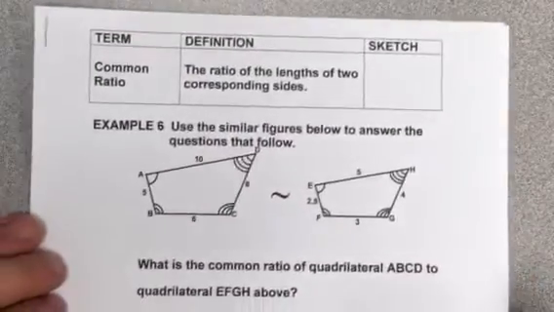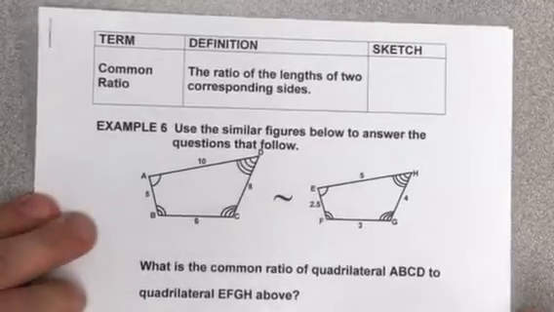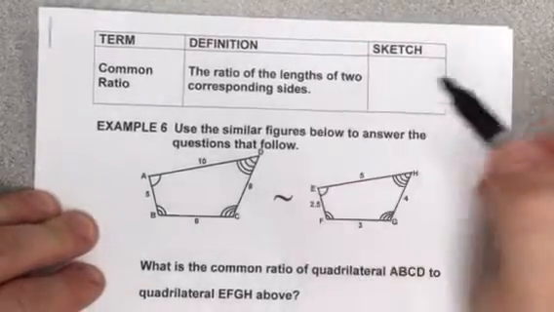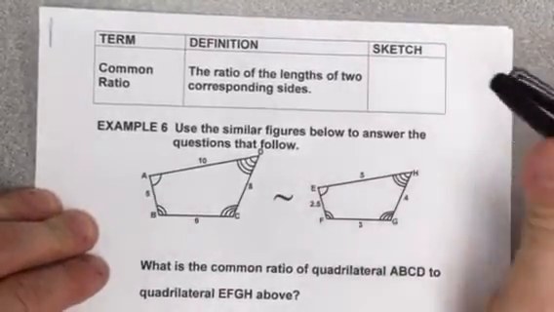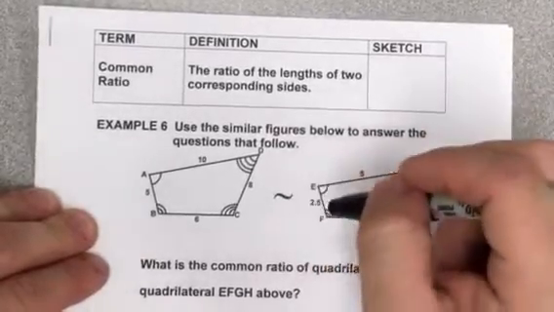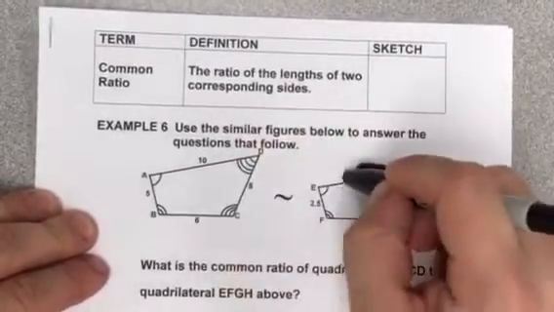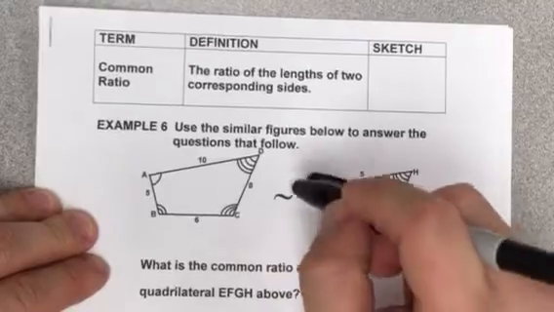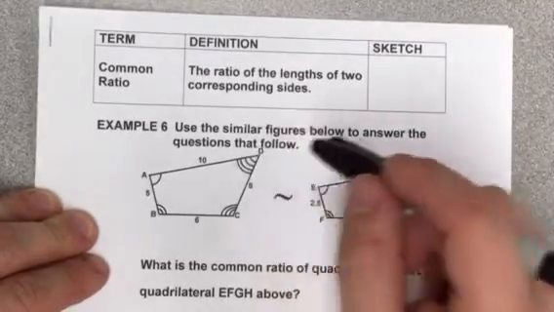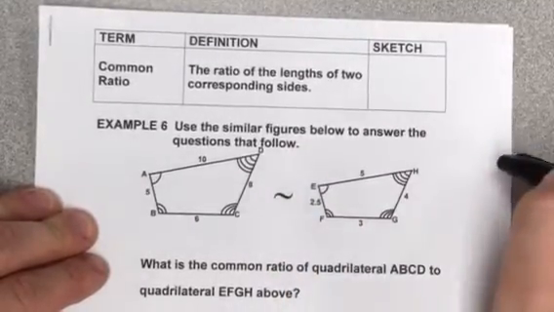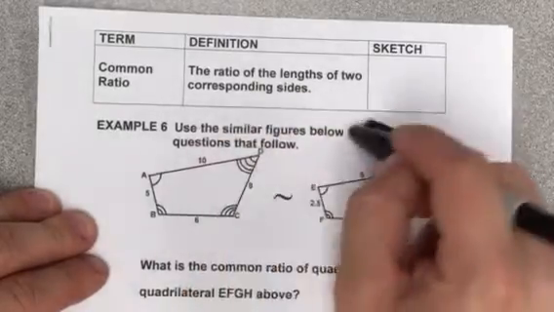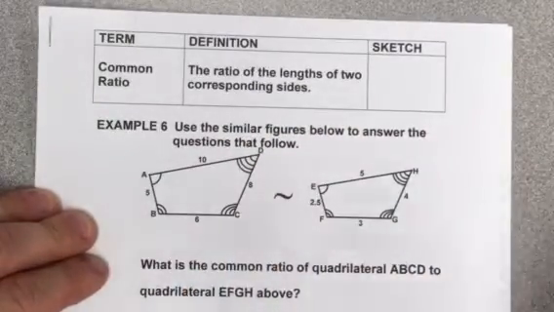So, looking on to the last page, talking about a common ratio. Okay, the common ratio is the ratio between the lengths of two corresponding sides. Pardon me for getting ahead of myself there. Common ratio is the ratio of the length of two corresponding sides, or all corresponding sides, as we will find out with the perimeter later.